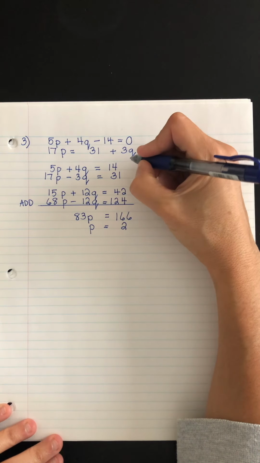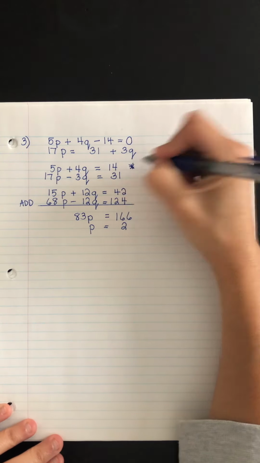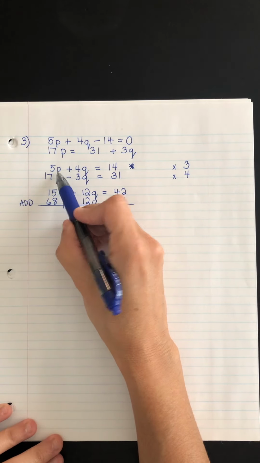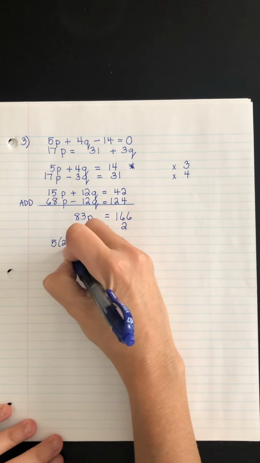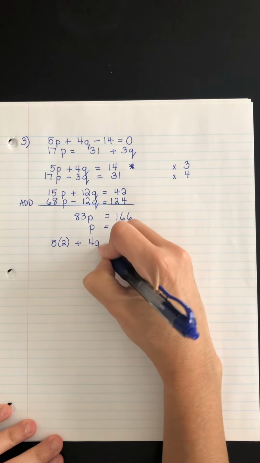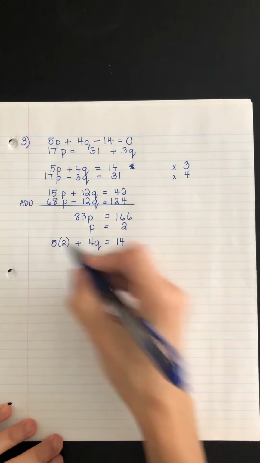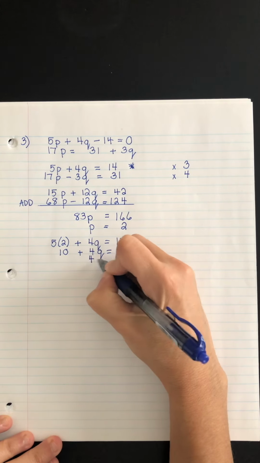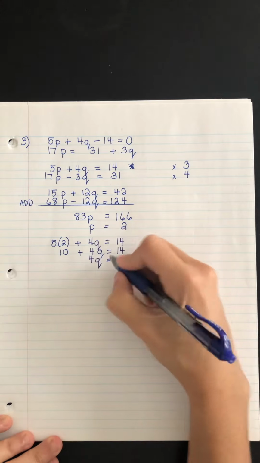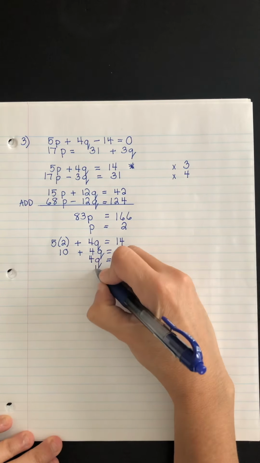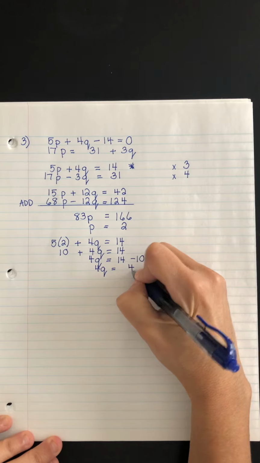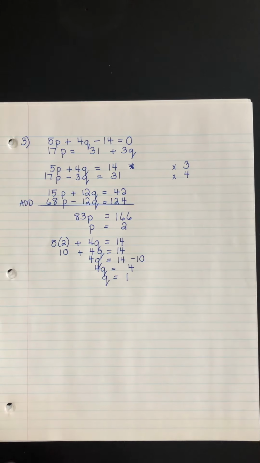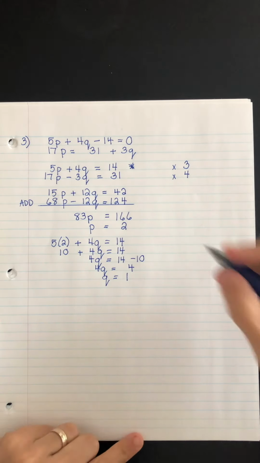I'm going to choose this one right here. So I'm going to substitute P equals 2 into that equation. So right here, this will be 5 times 2. 5 times 2 plus 4Q is 14. So 10 plus 4Q is 14. 4Q will then be 14 minus 10, which is 4. And Q is 4 divided by 4, or 1. And then we're done. We know P and we know Q.